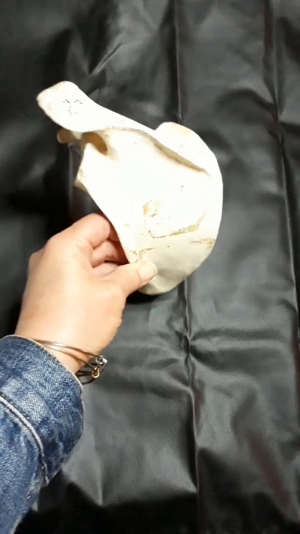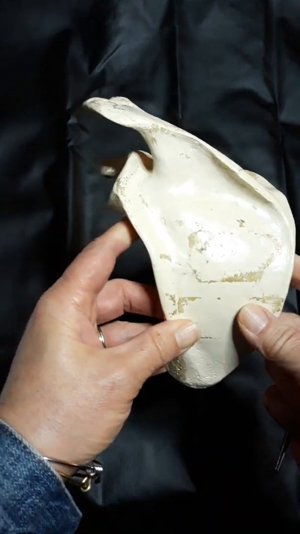Okay, so let's go over these parts again. So this whole bone is called the scapula.